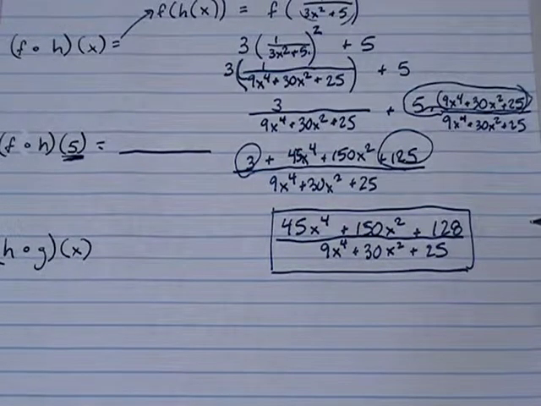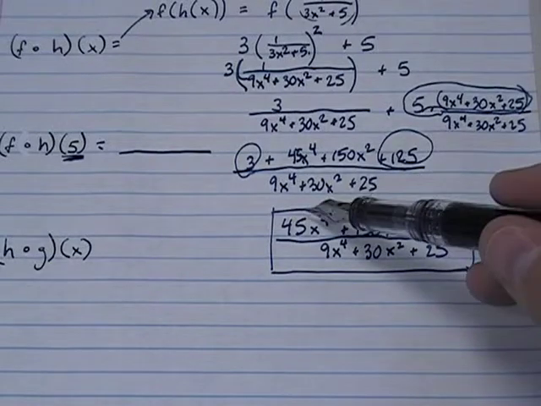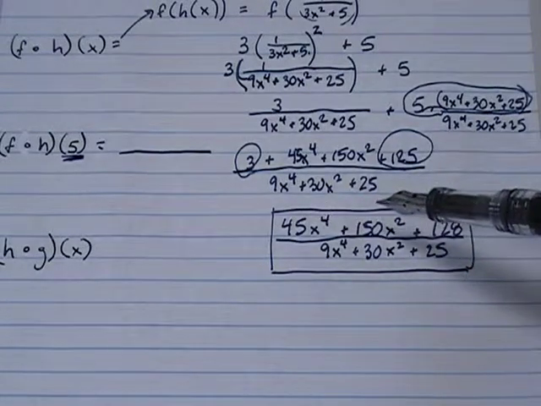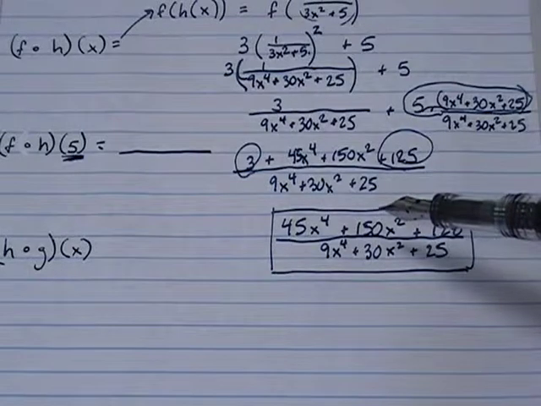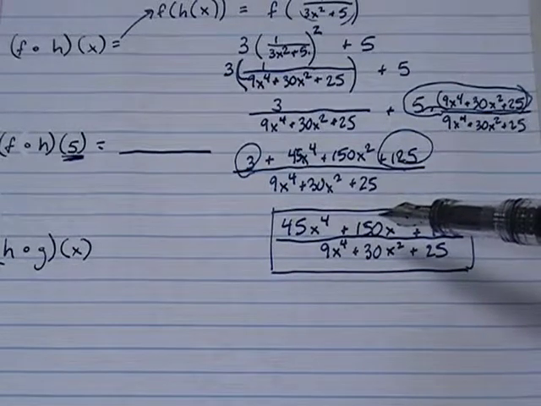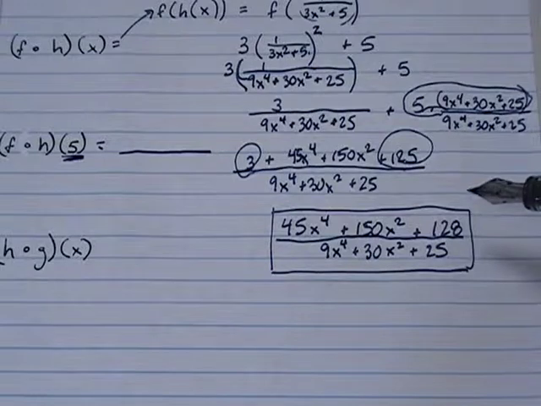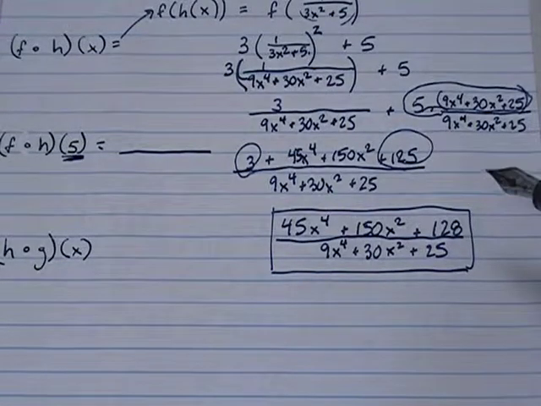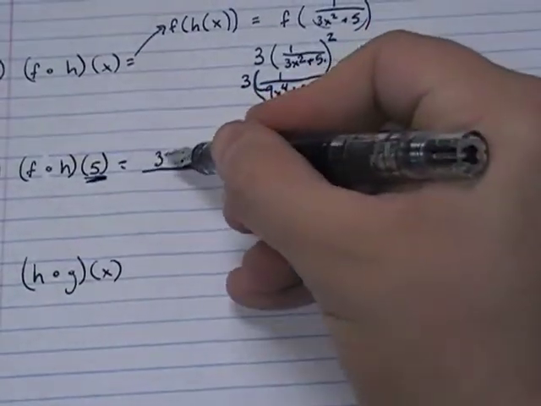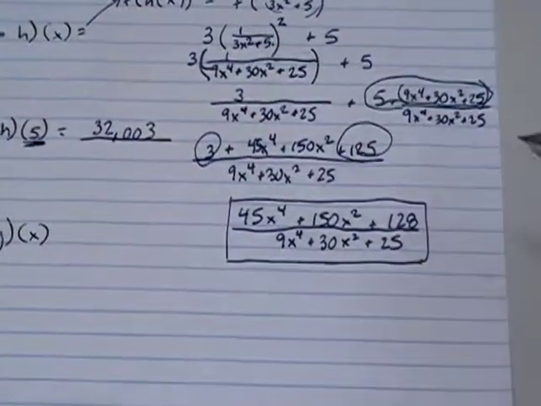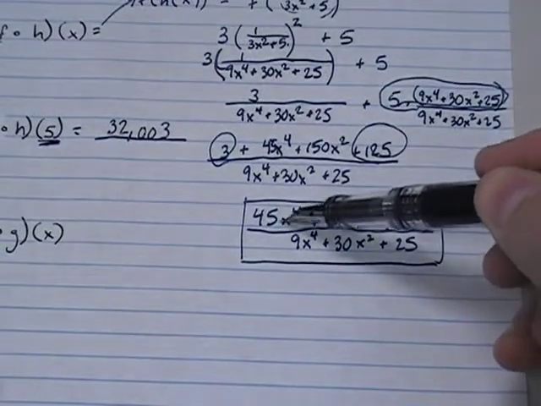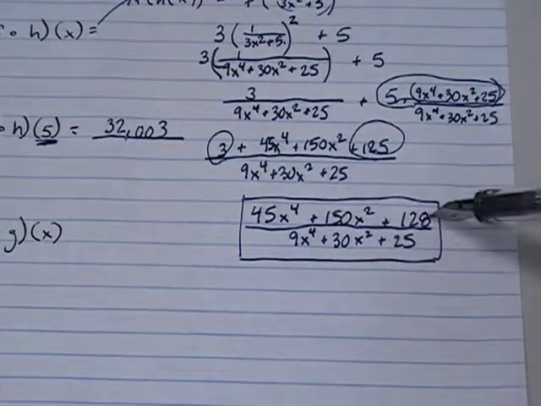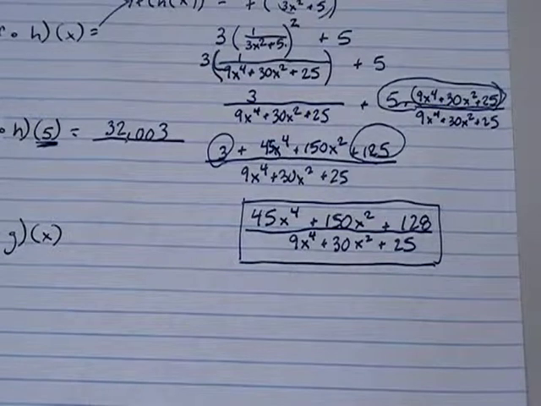So I say 45 times 5 to the 4th, and that's a huge number, it's 28,125, plus 150 times 5 squared, and that totals to 31,875, then plus another 128. So I end up with 32,003. So again, if I take and plug in a 5 here, plug in a 5 here, and then add 128, I get 32,003.